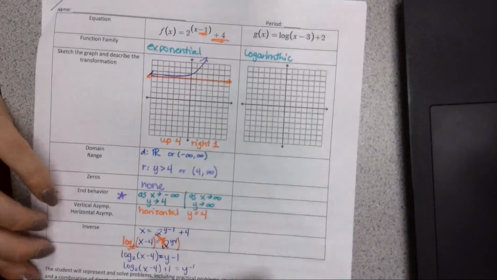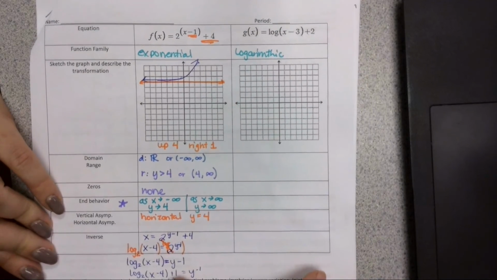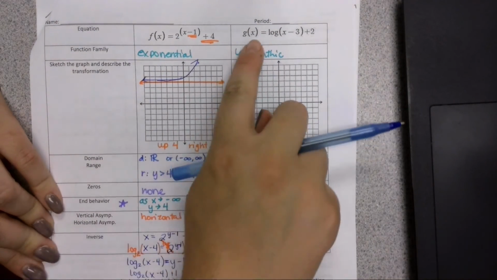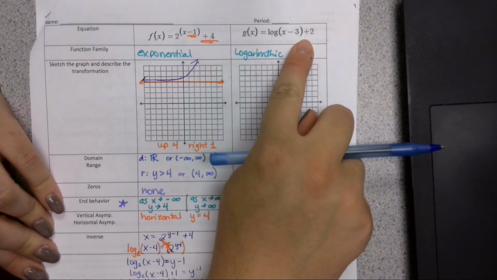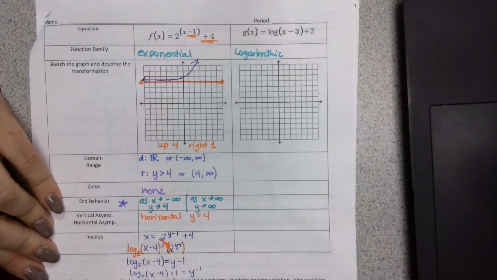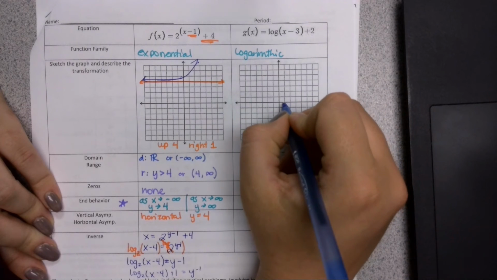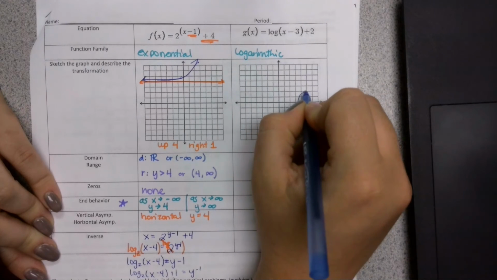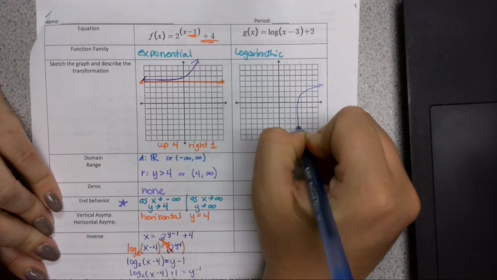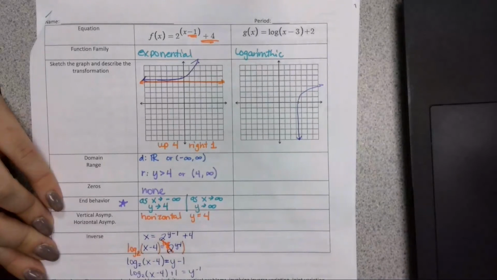Let's talk logarithmic functions now. Take a second, graph this in Desmos. Now that you've graphed this in Desmos, let's take a second and talk about what it means.